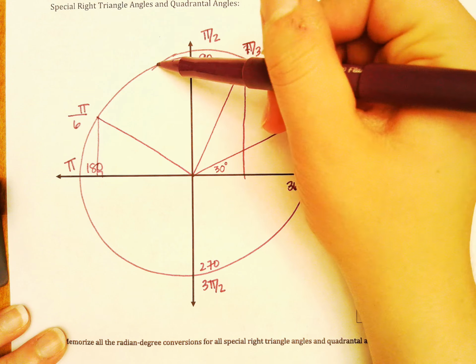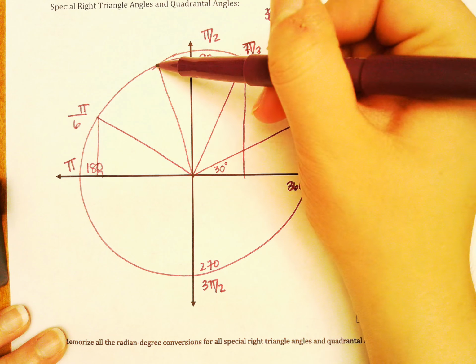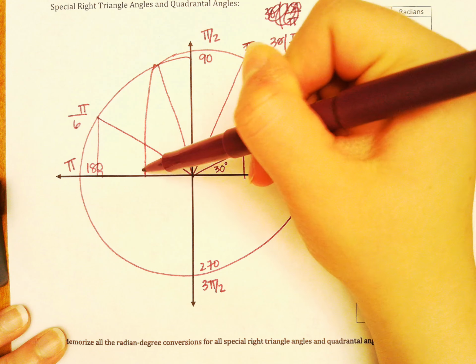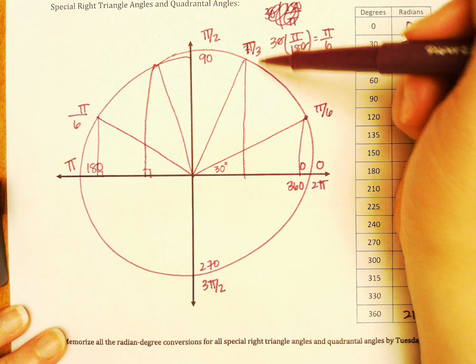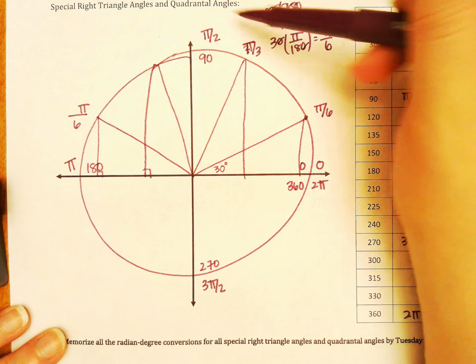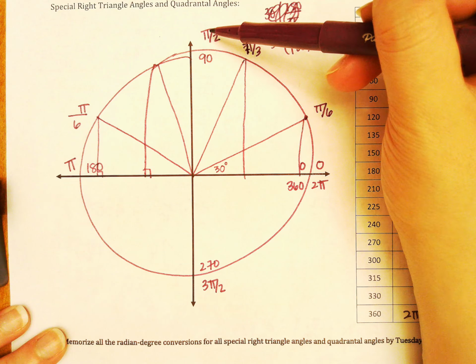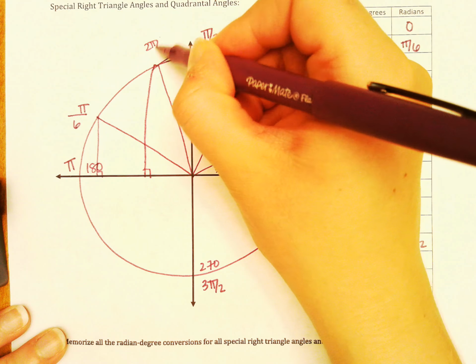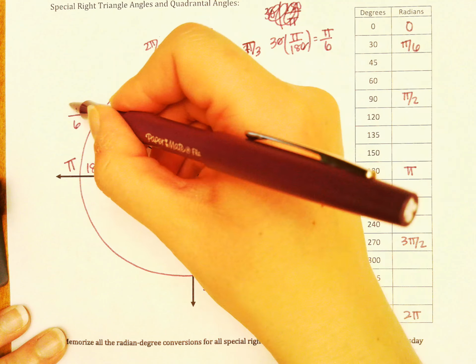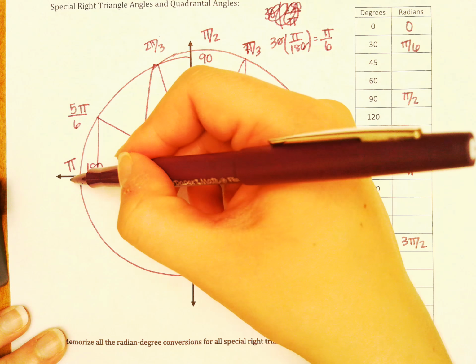And then I add another pi over 6 on. So 1/6, 2/6, 3/6 will give me the pi over 2, 4/6 will give me 2 pi over 3, and then 5/6, and then 6/6 will give me pi.